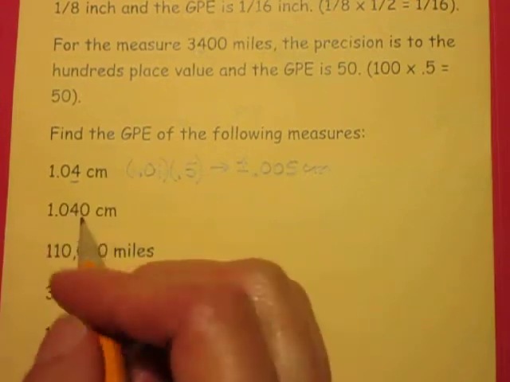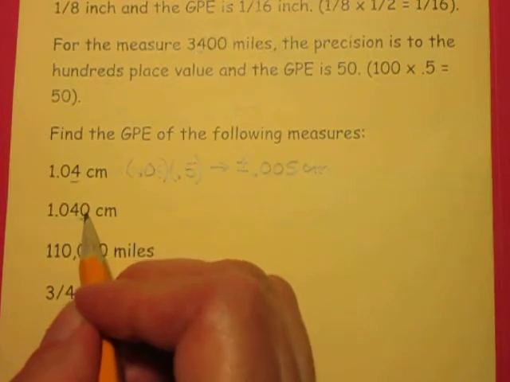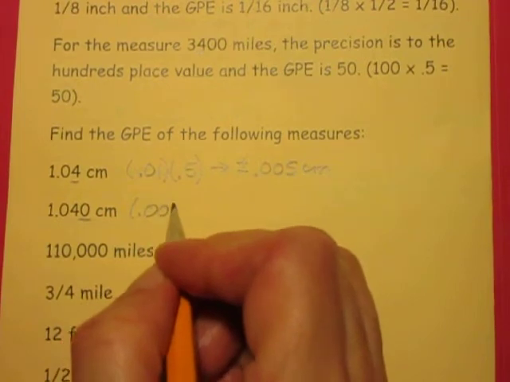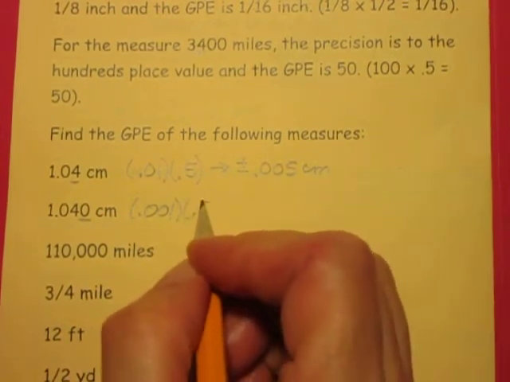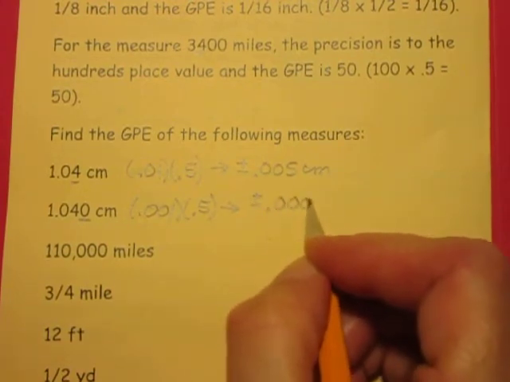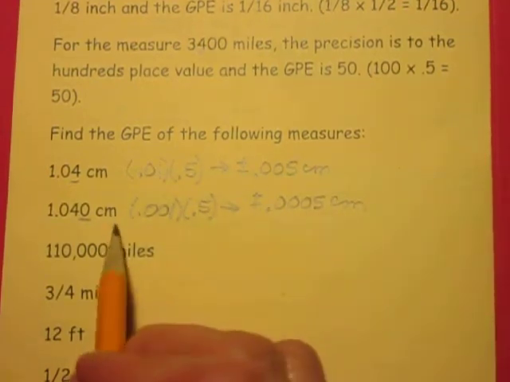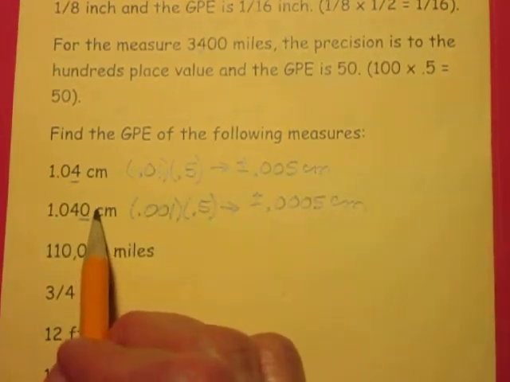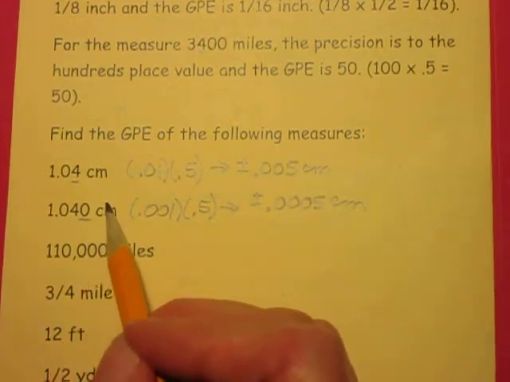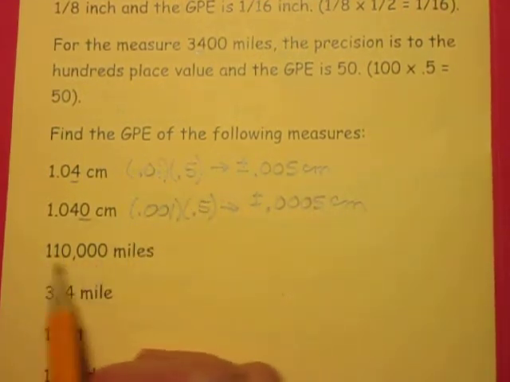Okay, in this case, we've got a 0 to the right of a significant digit, so that 0 is significant, which means this is rounded to the thousandths place. So you'd take 0.001 times 0.5, and this is going to be plus or minus 0.0005 centimeters. So our actual measure could have been one place value over, as high as 5, or one place value under, as 5 below that. It's probably not really making sense until we start looking at a whole number.